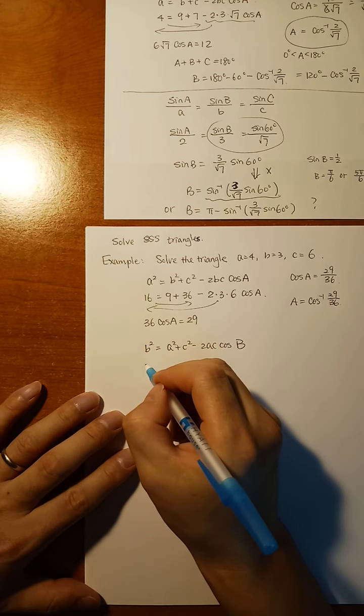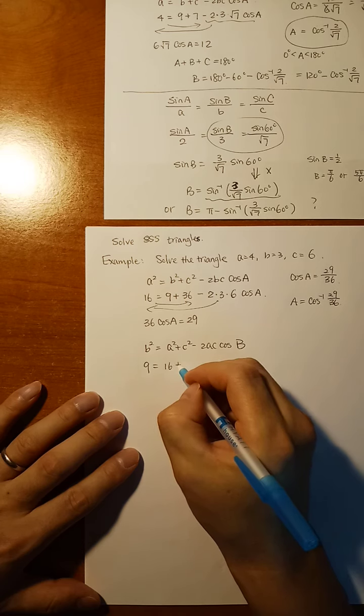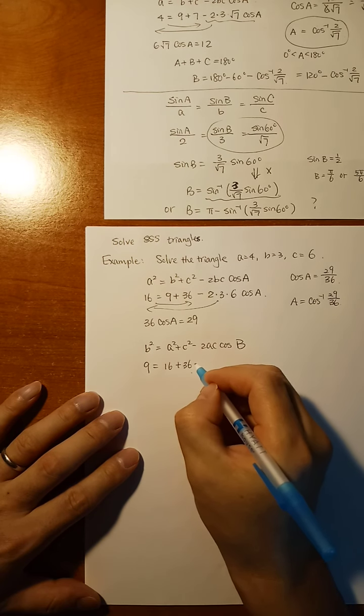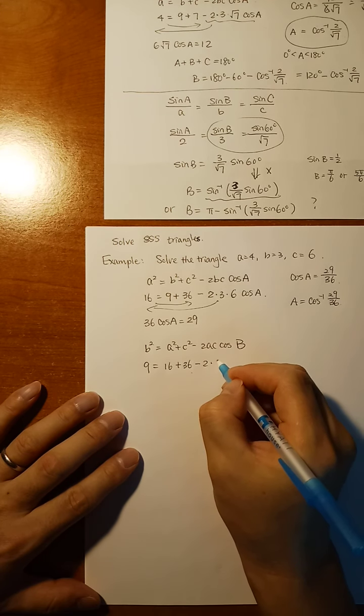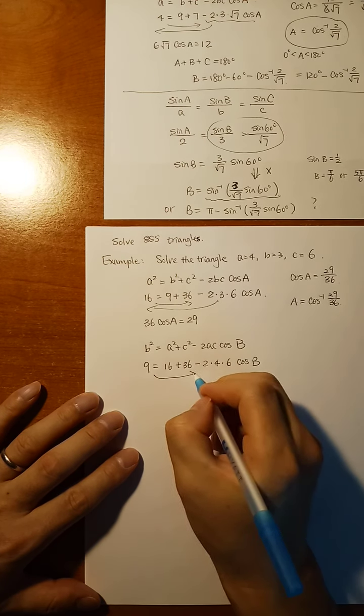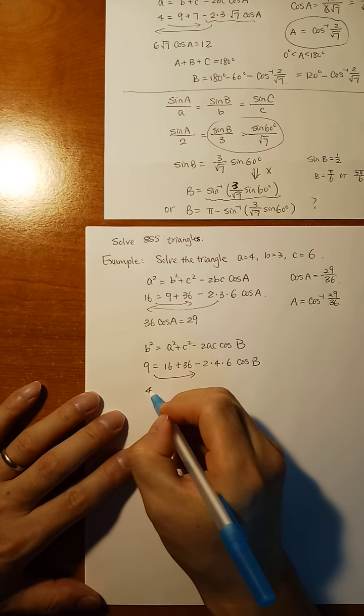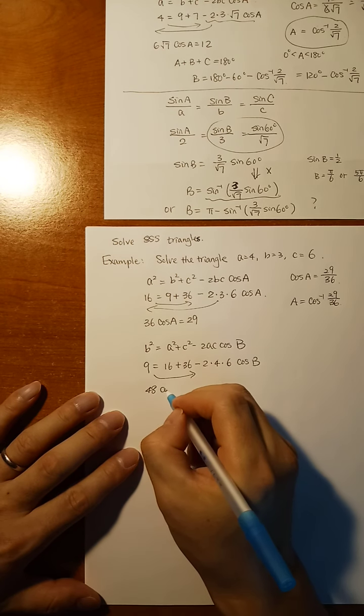So B is 3, squared is 9, A squared 16, C squared 36, minus 2 times 4 times 6 cosine of B. So we get 2 times 4 is 8, 8 times 6 is 48.